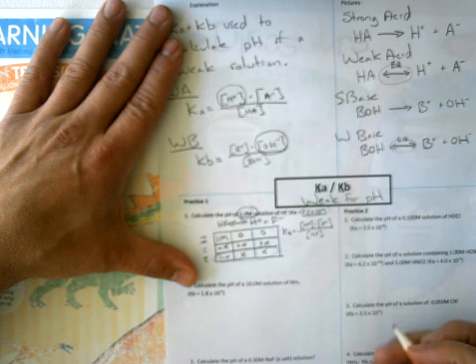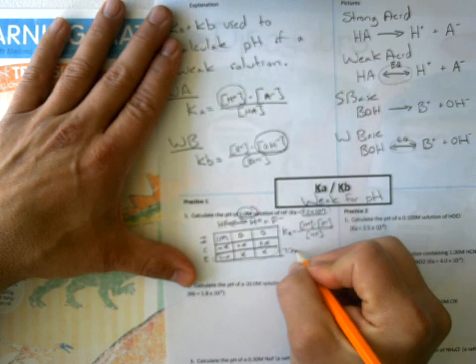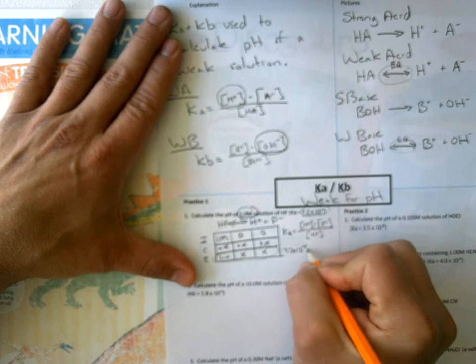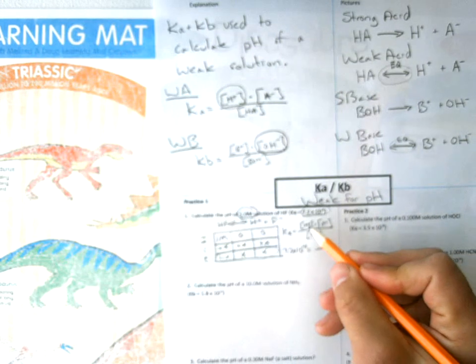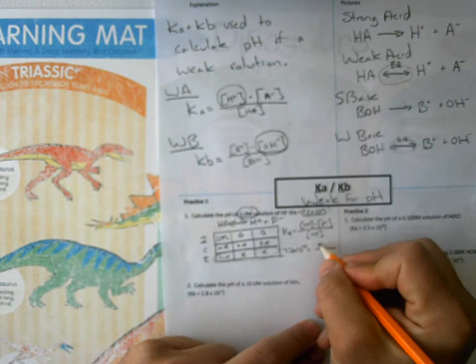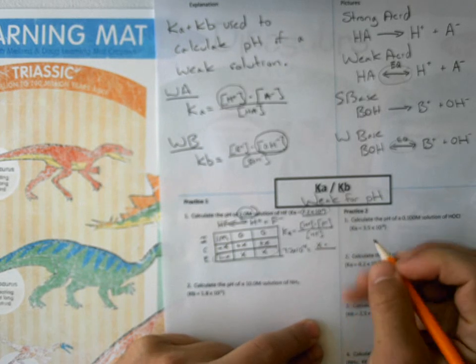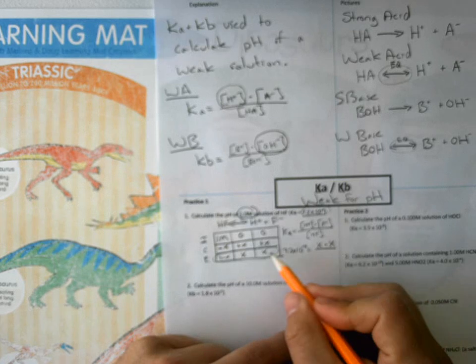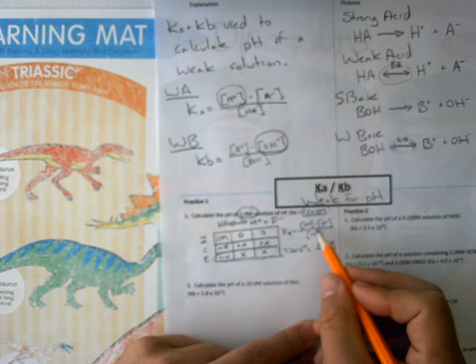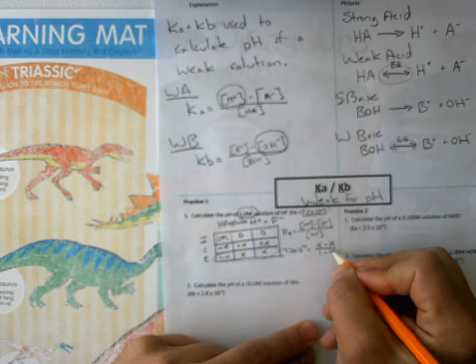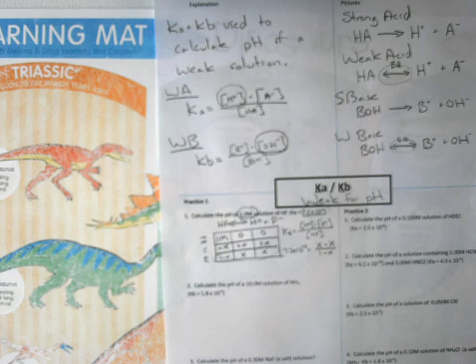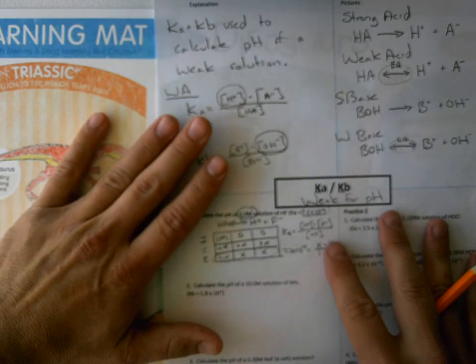Ka was given to me here. It's 7.2 times 10 to the negative 4. What's my equilibrium concentration of H plus? It's X. What's my concentration of F minus at equilibrium? It's also an X. And then what's my concentration of HF? 1 minus X.